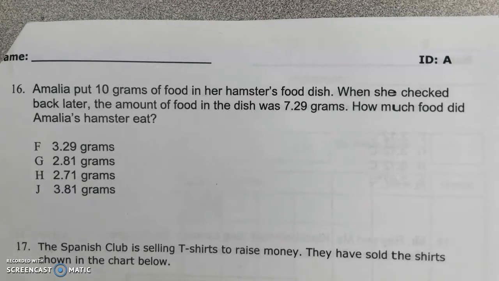Amelia put 10 grams of food in her hamster's food dish. When she checked back later, the amount of food in the dish was 7 and 29/100 grams. How much food did Amelia's hamster eat?